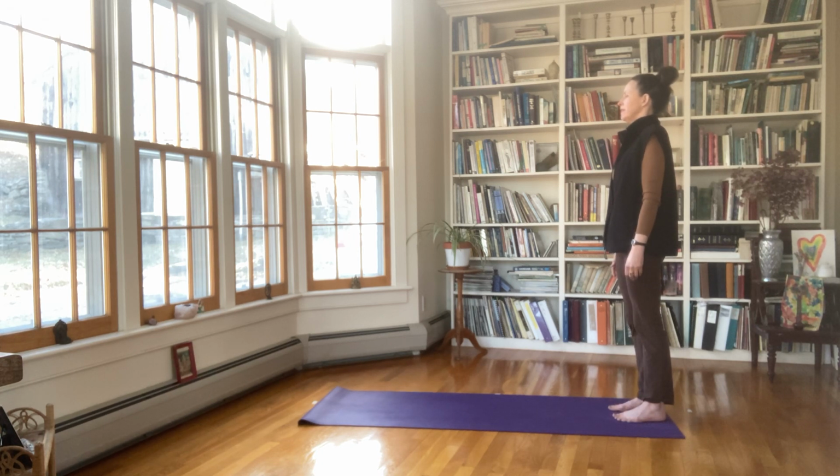So begin in Samastiti, feeling a comfortable, balanced, standing position. Bring your attention down into the feet and feel the ball of the big toe, the ball of the little toe, the center of the heel, each one of those 3 points reaching down into the floor evenly.